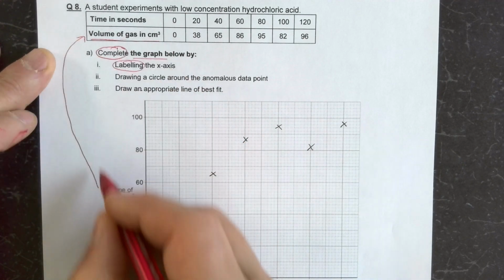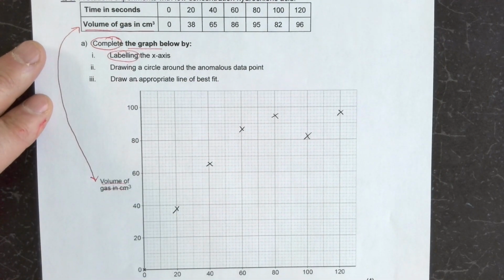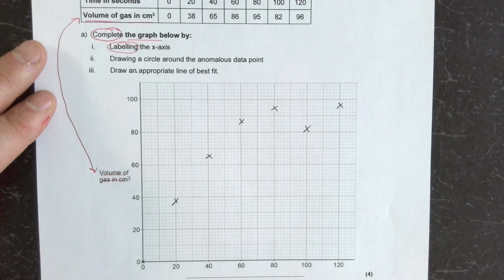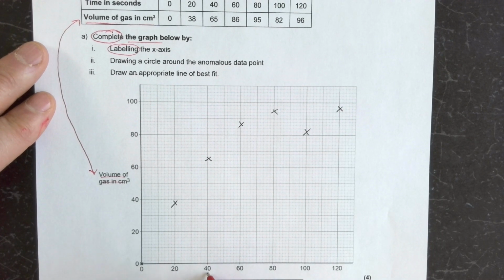Which means I'm pretty confident that the x-axis is going to be time in seconds. So time. If I write just time like that, there's a chance I might not get the mark, because actually it's more than just time. Units are important.